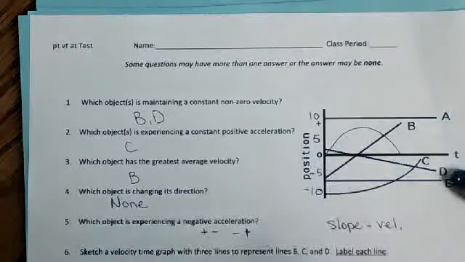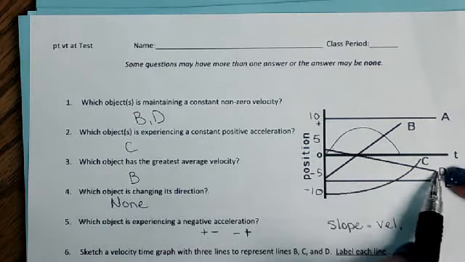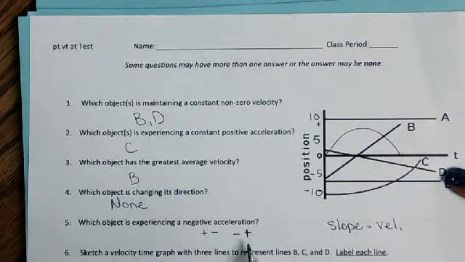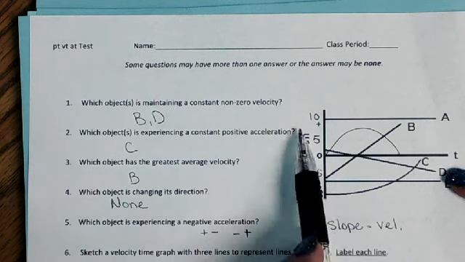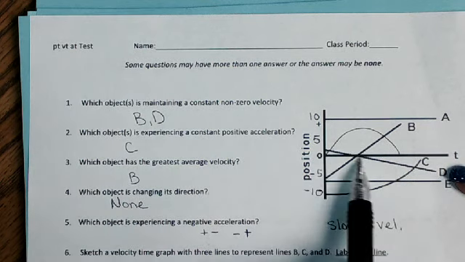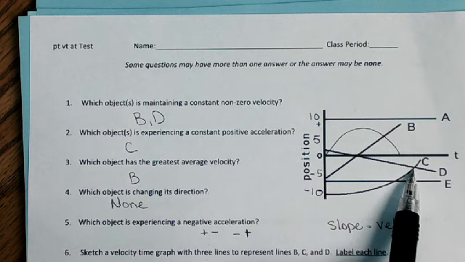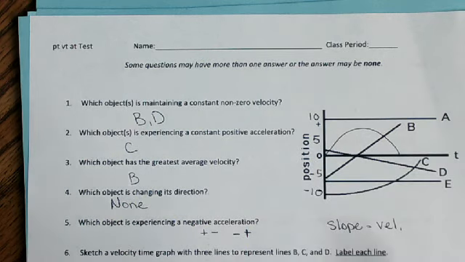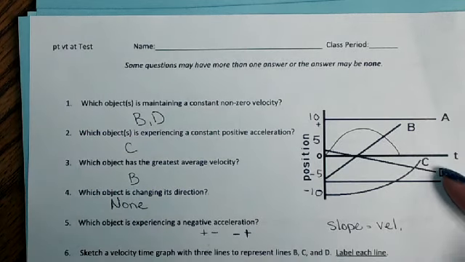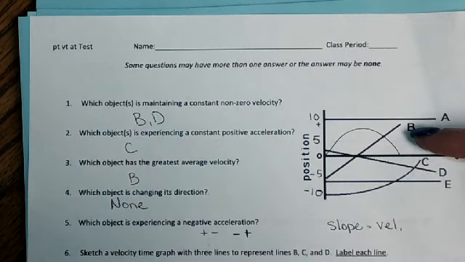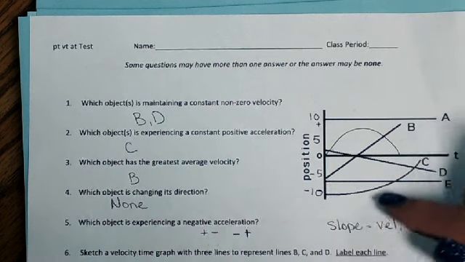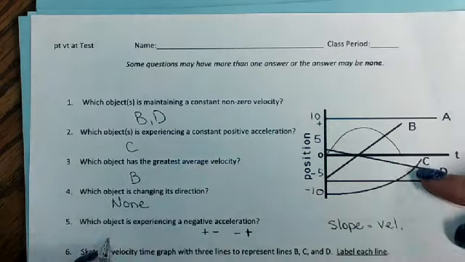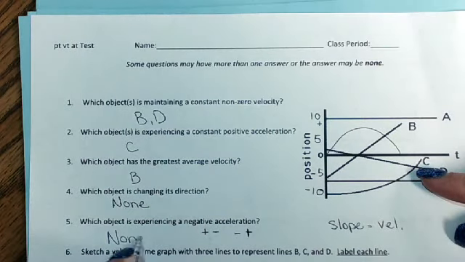So D is going in the negative direction, but it has a constant velocity, so there's no acceleration there, right? Now, if that was a VT graph, the velocity would be a negative slope, and you'd have a negative acceleration. But again, don't get position mixed up with velocity. Okay, so that one's the only one that has a negative direction. B has a positive direction, but it's not slowing down. No velocity, and C is actually speeding up. So the answer to this is none.